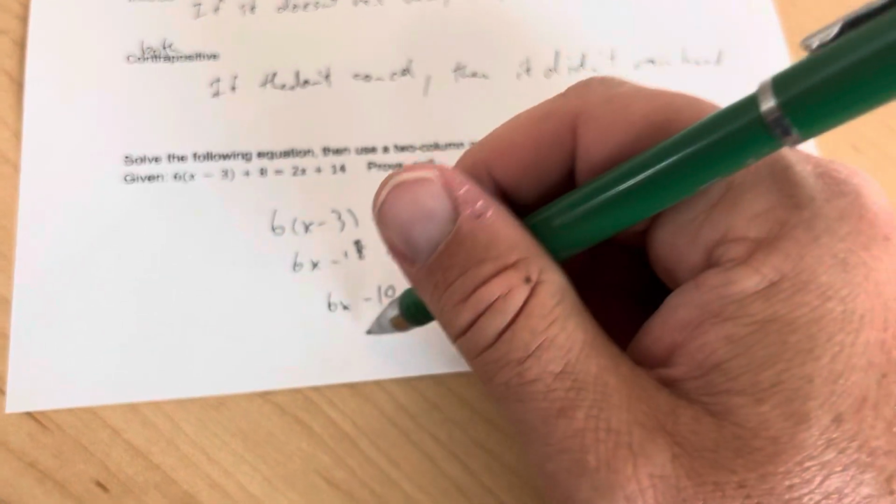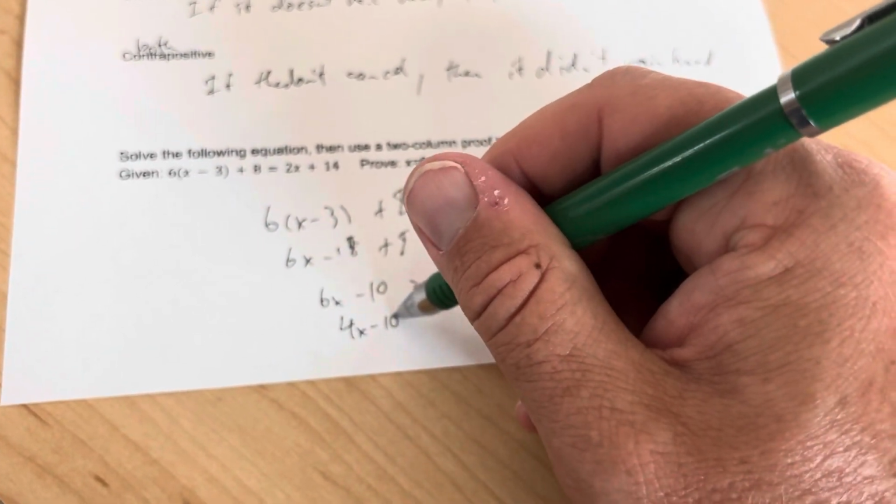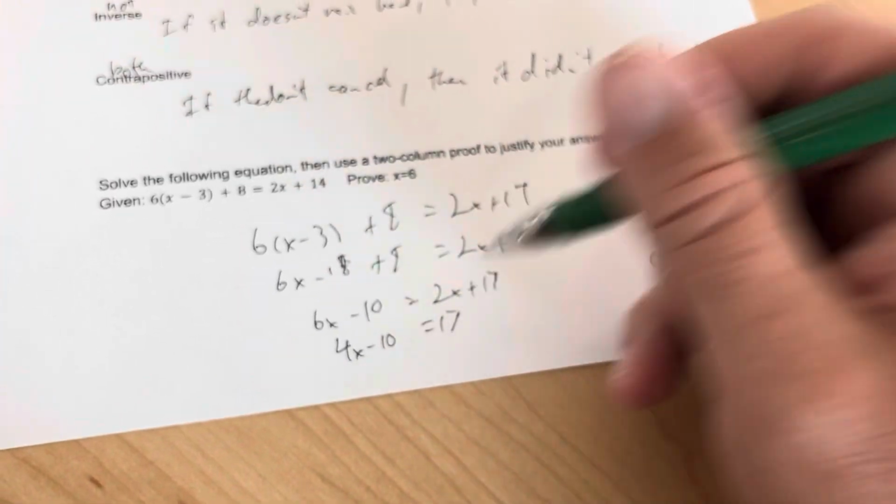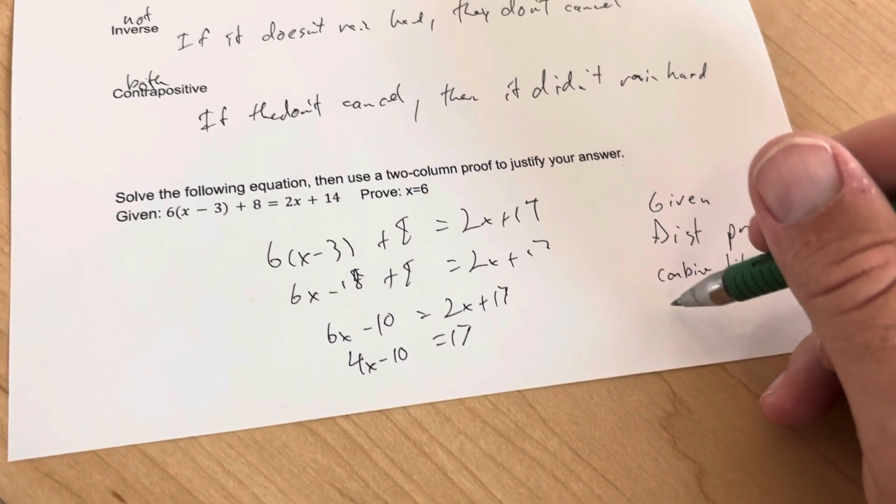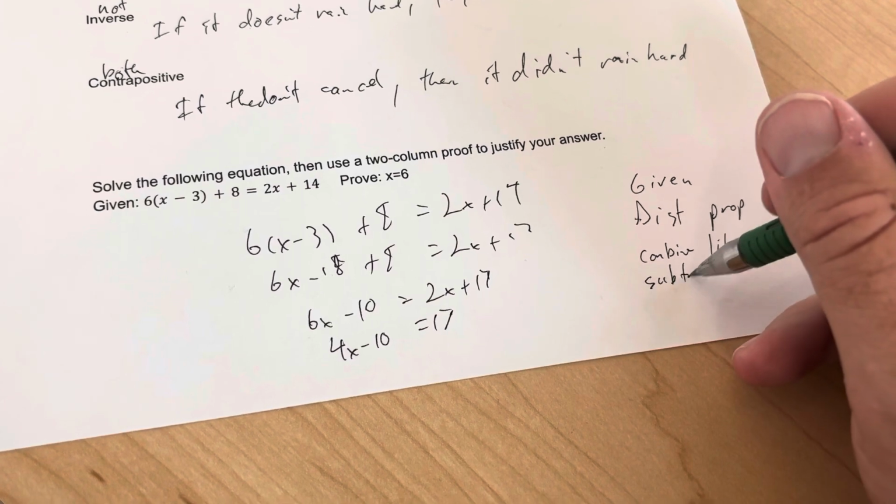I would subtract the 2x from both sides. 4x minus 10 is equal to 14. That one's subtraction property.